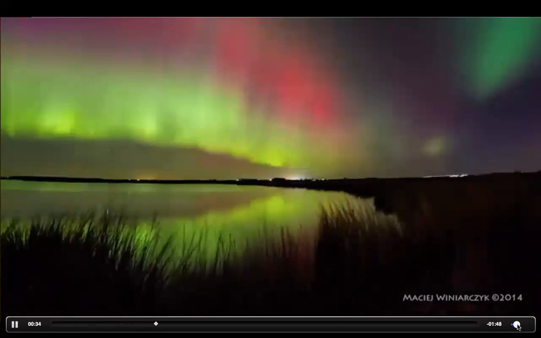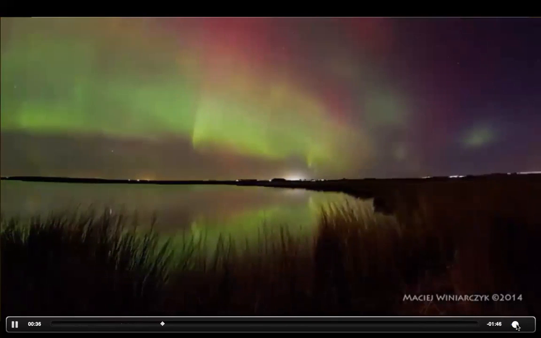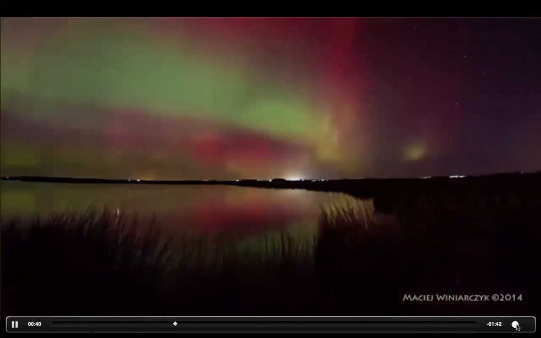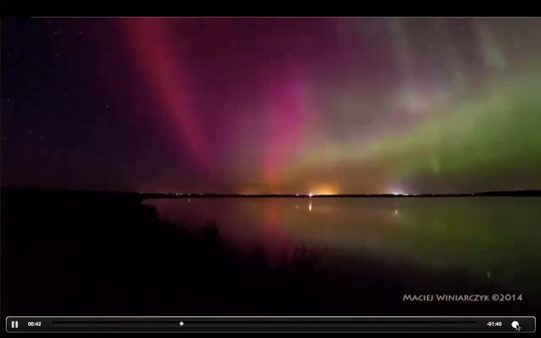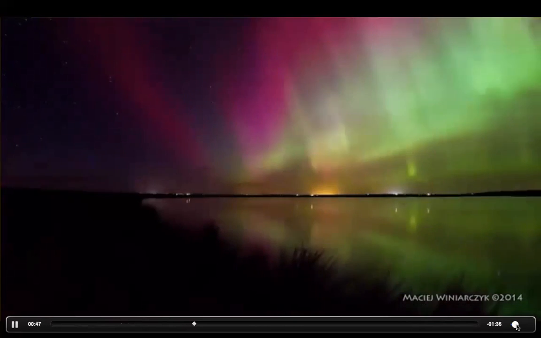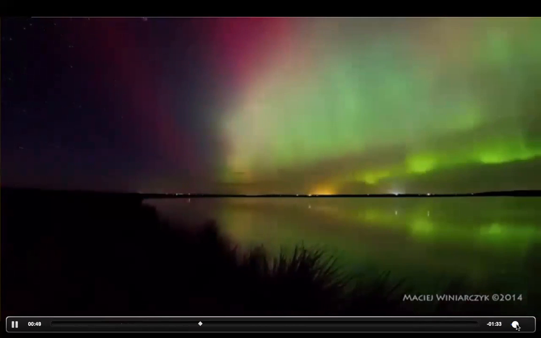Green is a very common color because green is nitrogen. And our atmosphere obviously is mostly nitrogen. Again, there's that pink from the hydrogen. And sometimes you'll see a bit of blue from the oxygen.